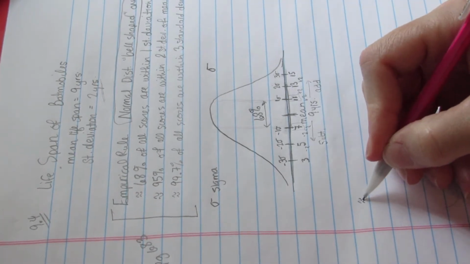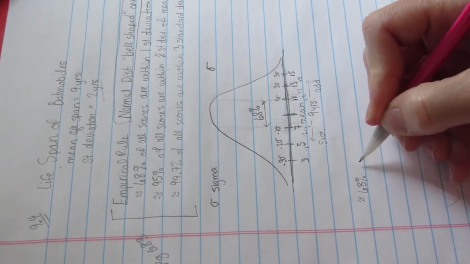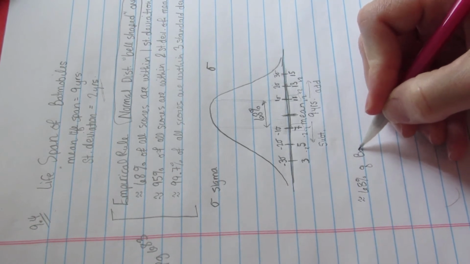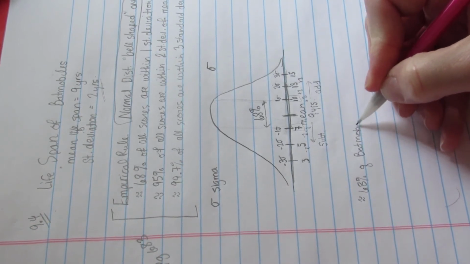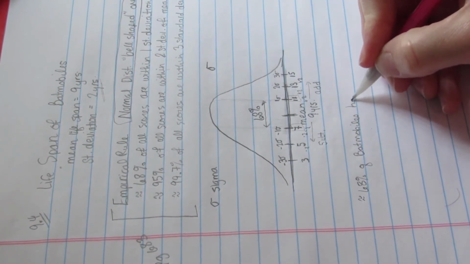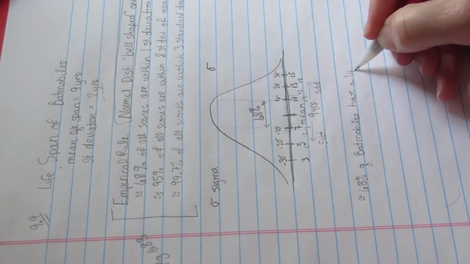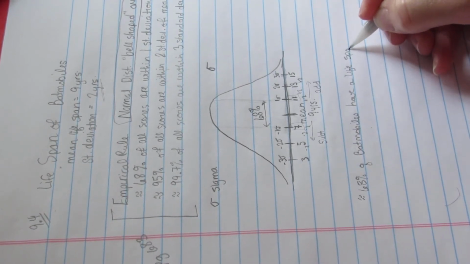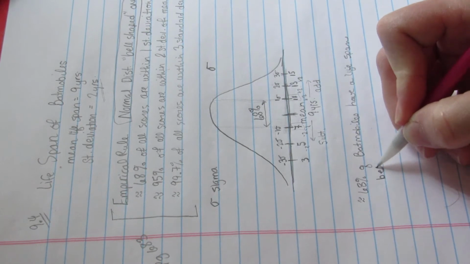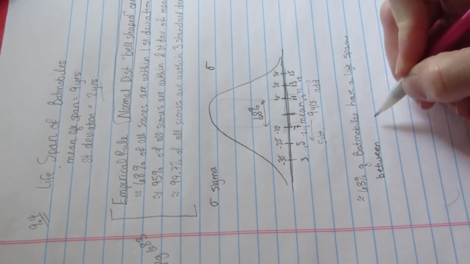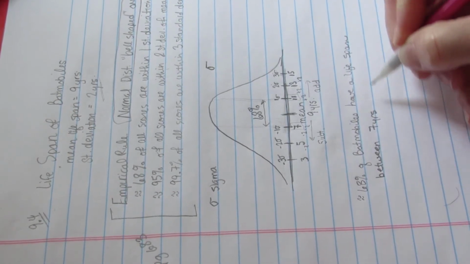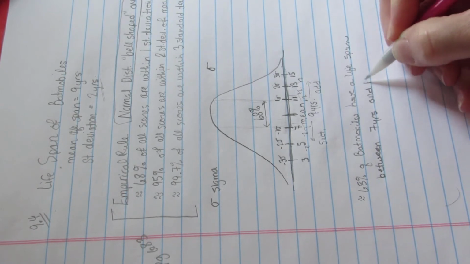So approximately 68% of Batmobiles have a lifespan between 7 years and 11 years.